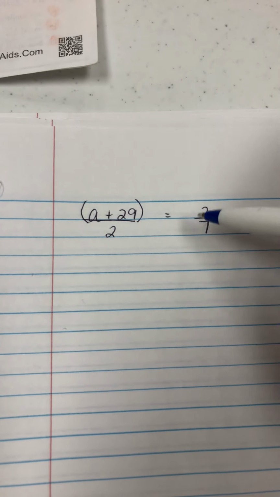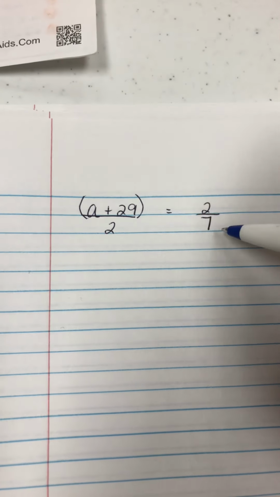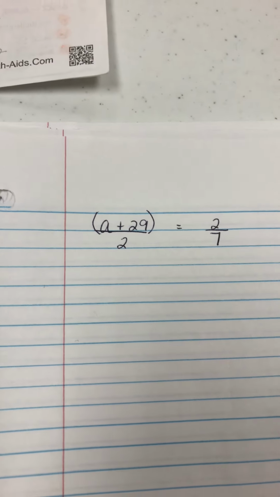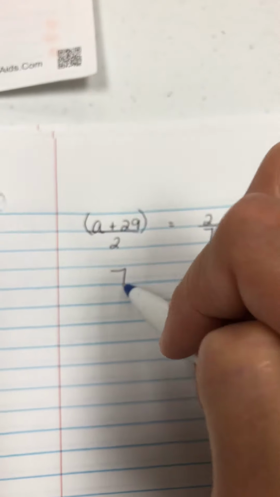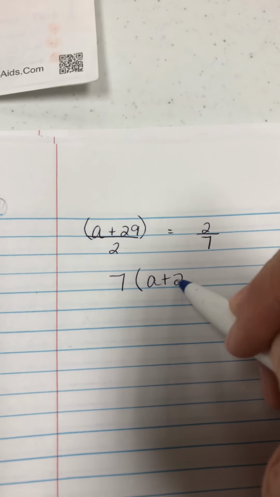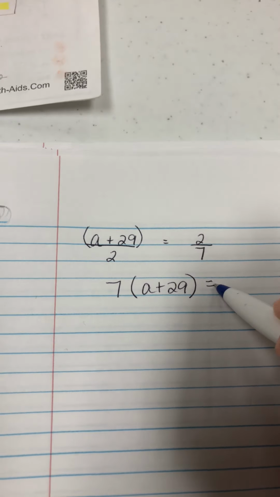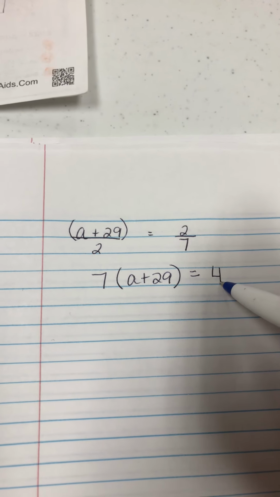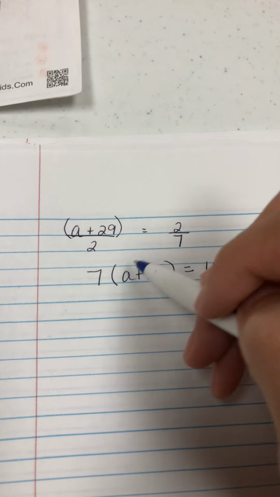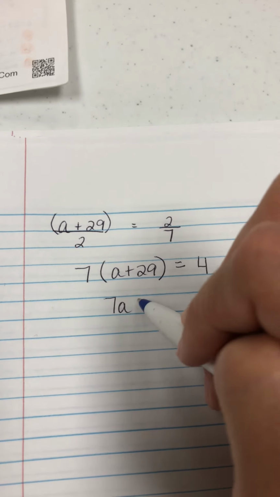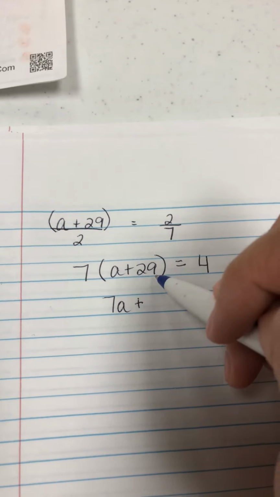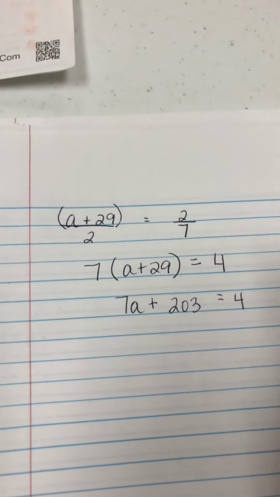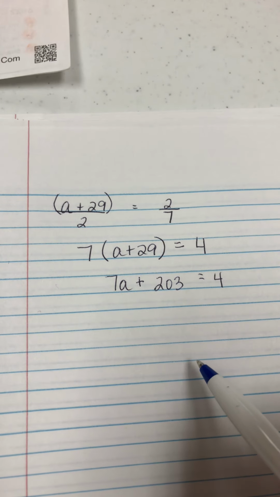So when I cross multiply, the 7 will get distributed to the a plus 29, and the 2 will get multiplied by the 2. So I have my 7 times my a plus 29. That's one side of the equation, and then 2 times 2 is 4, that's on the other side. So I will distribute. 7 times a is 7a. 7 times 29 is 203. And now I have a basic Math 1 equation that I'm going to solve for.